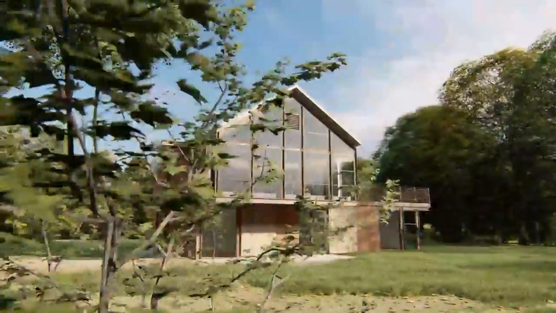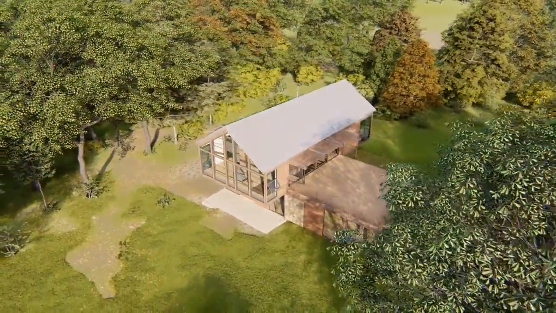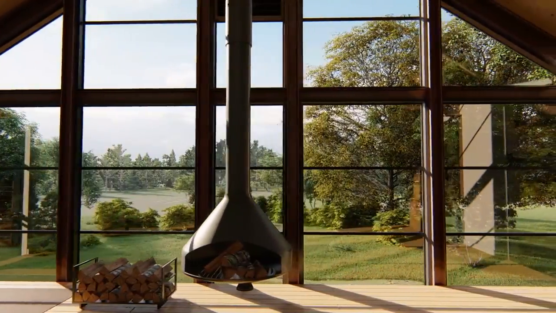This concludes Lumion 9 Tutorial 7, where we looked at how to create movies. In the next tutorial, we will look at how to create panoramic images.